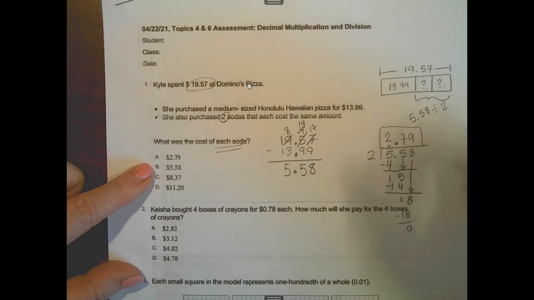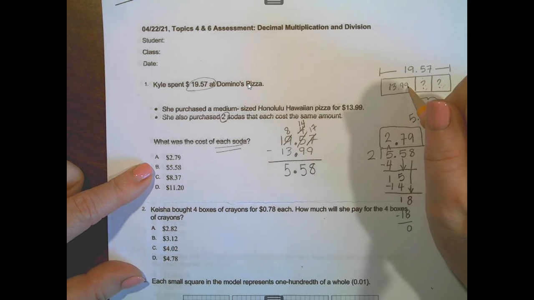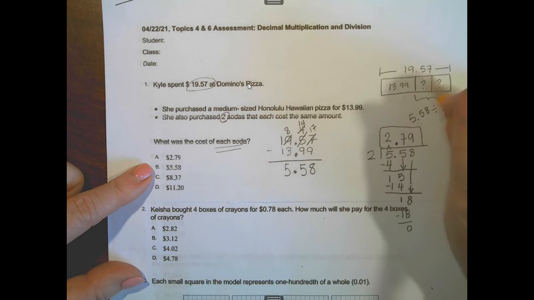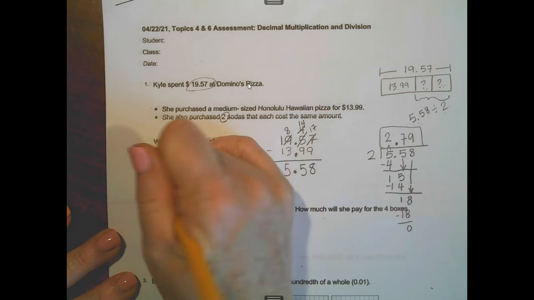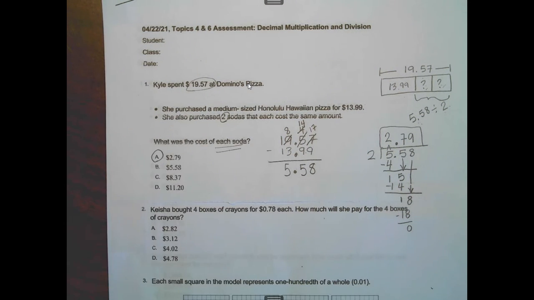I can always add $2.79 plus $2.79 plus $13.99 and make sure that it adds up to the total cost of $19.57. It does. My answer is A.